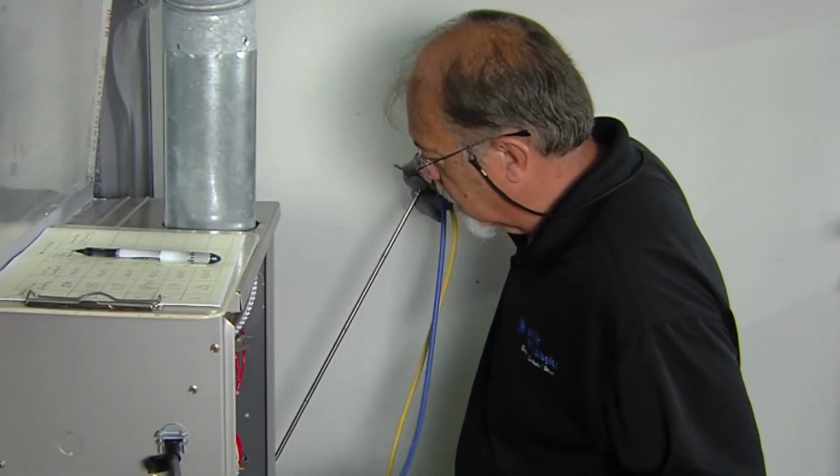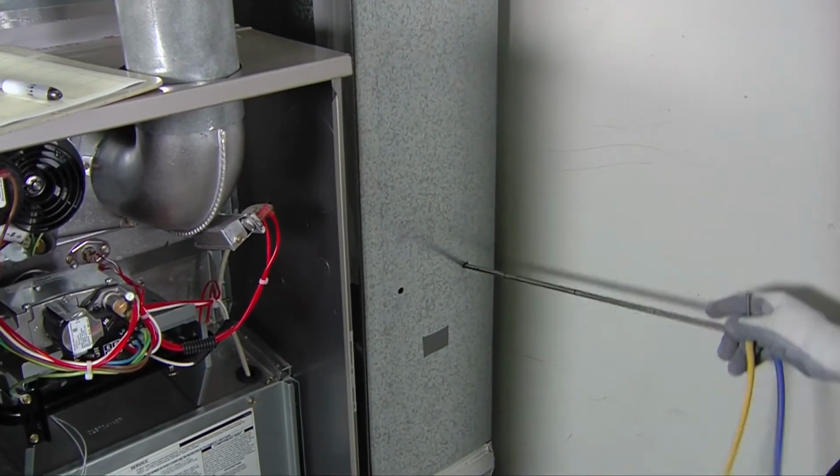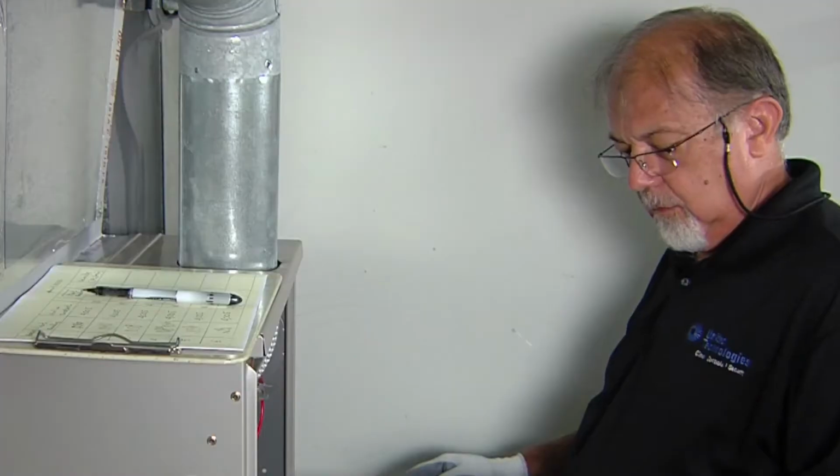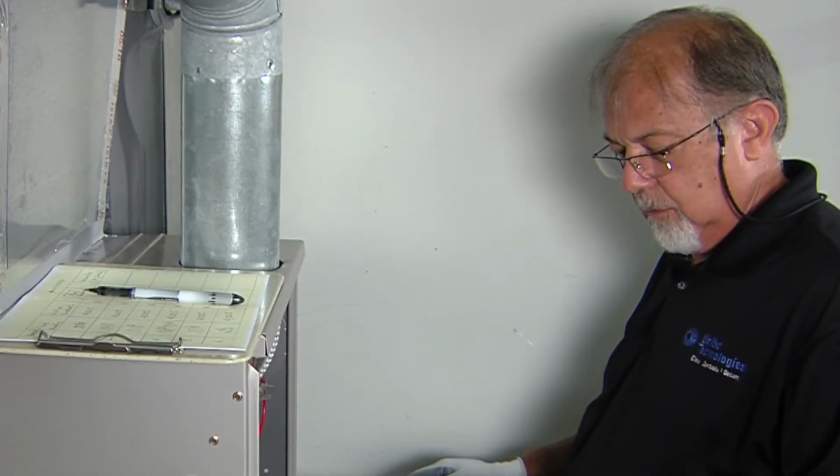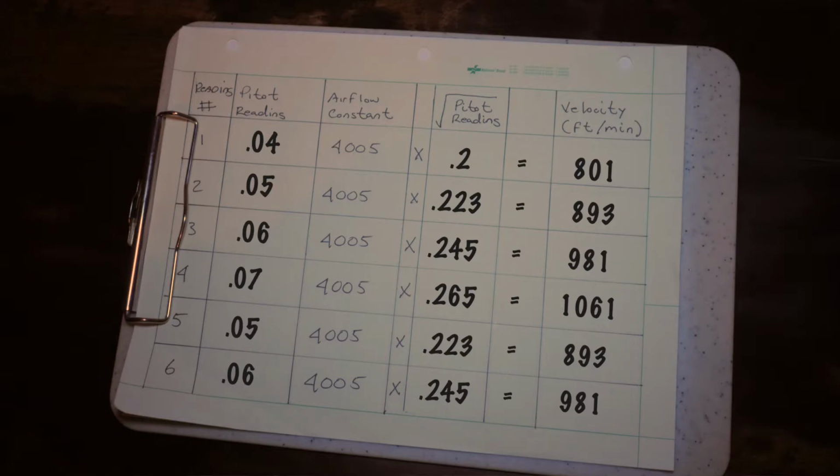As part of our continued commitment to improving the quality and performance of Carrier HVAC systems, I am going to show you how to measure and calculate system airflow, or CFM. This video will cover taking the measurements. In a second video, we will show you how to use these measurements to calculate the CFM.